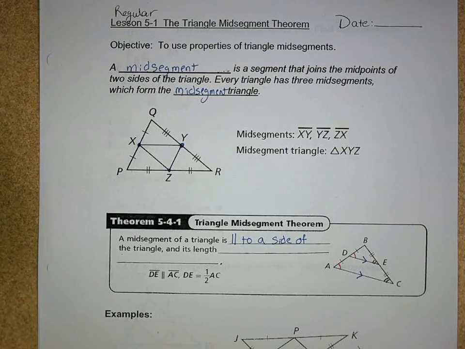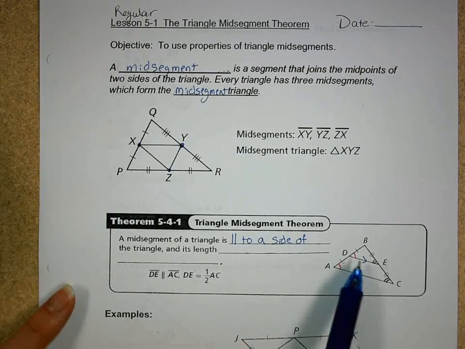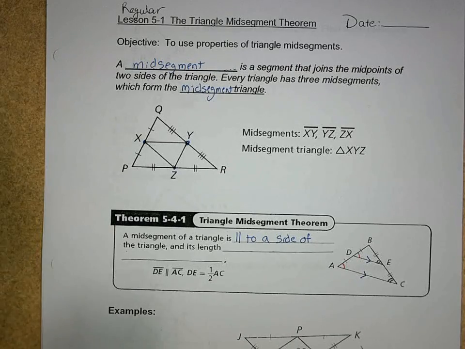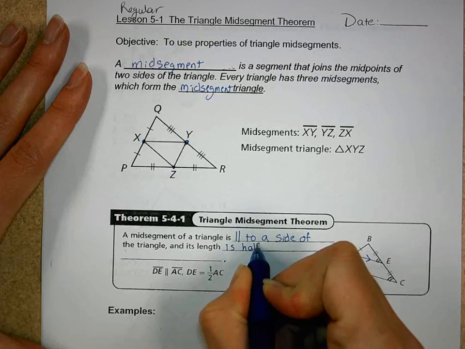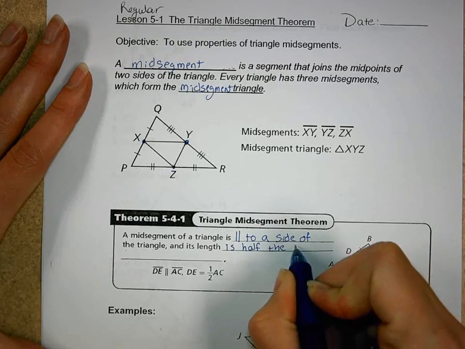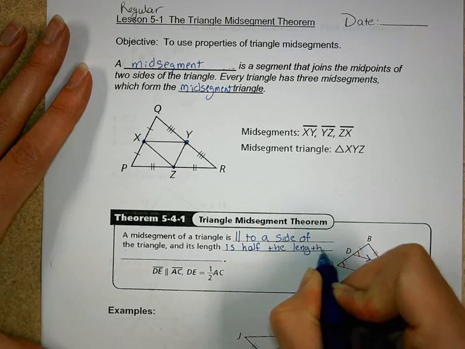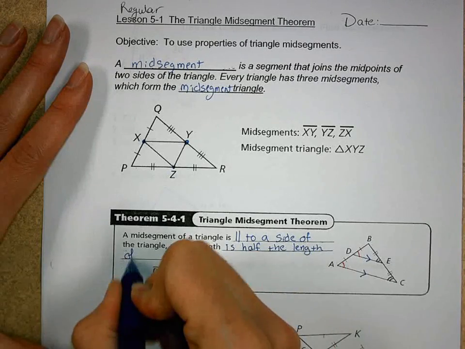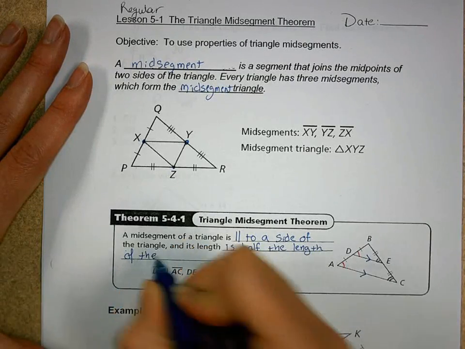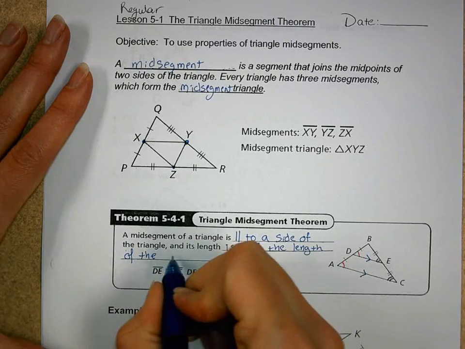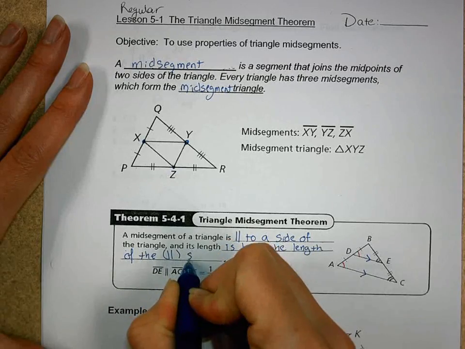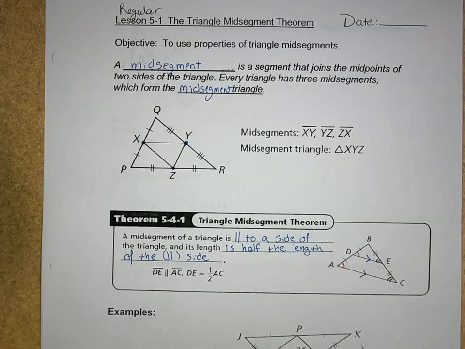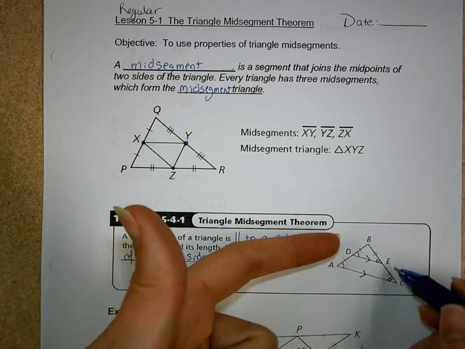Now the other thing that's real important is to understand if I have a midsegment, which DE is here, it is half the length of the parallel, and I'm going to put that in parentheses because it just says half the length of the side. Now which side are we talking about? The side it's always not going to be touching.